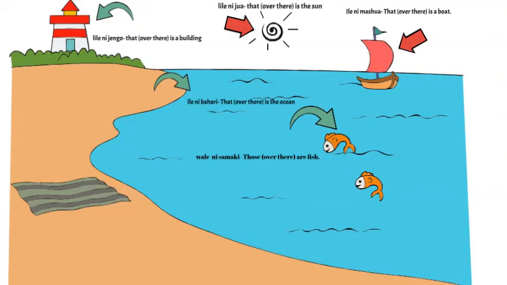And I'm not saying over there all the time because it's implied. And then that is the beach, ule ni ufuko wa bahari. And then finally, that is the towel. That over there is a towel, ile ni taulo.